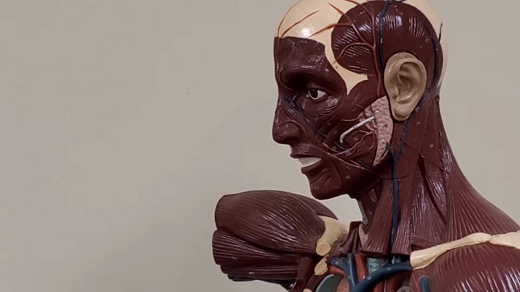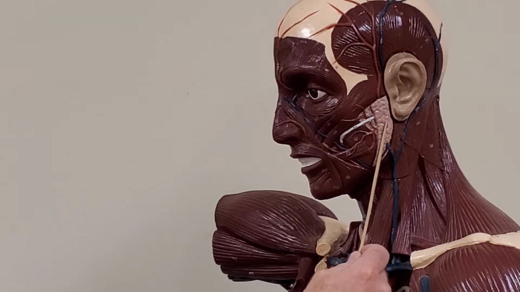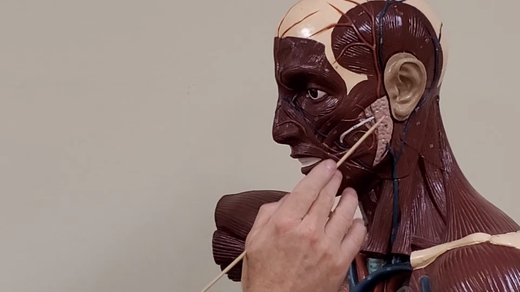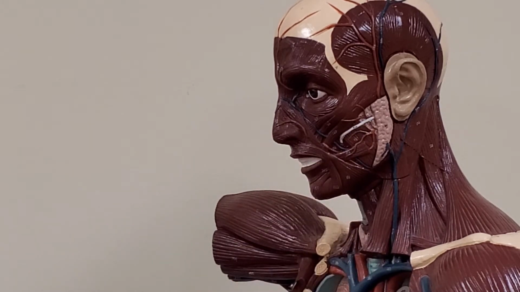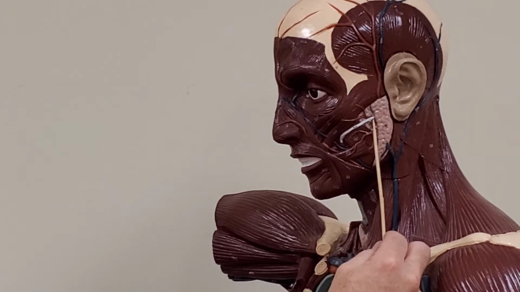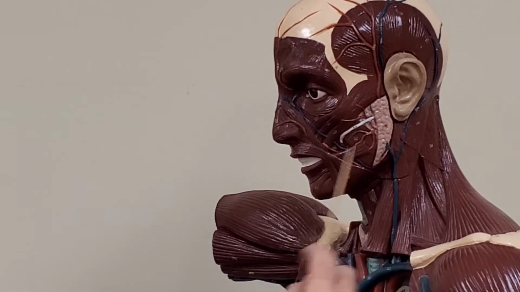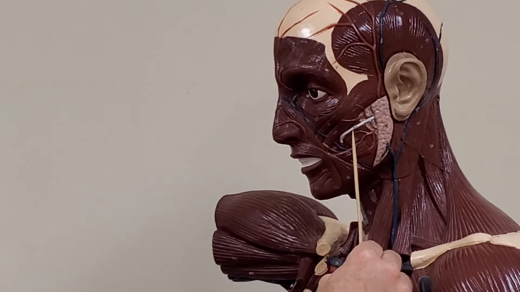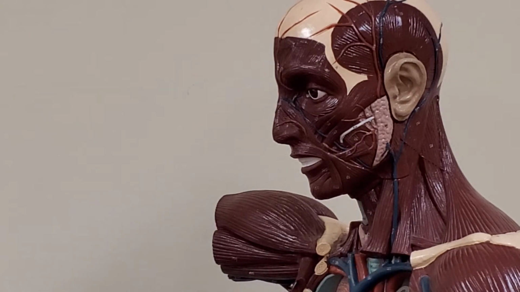The first pair is actually on the outside of your mouth, deep to the skin. I can see this one on this side. There would be one also on the right side of the face. But this gland right here is called the parotid gland. P-A-R-O-T-I-D. The parotid gland secretes saliva through this tube, which would penetrate through the musculature and dump saliva into the back of the mouth. This tube is called the parotid duct. So the parotid gland, parotid duct.